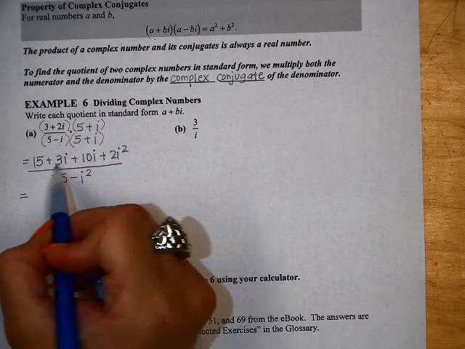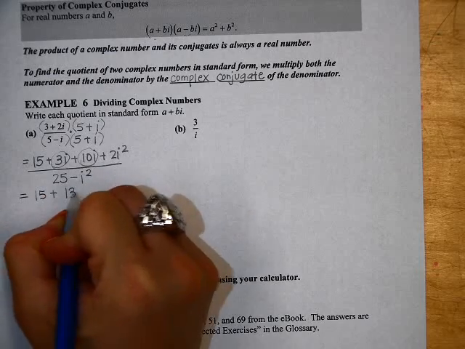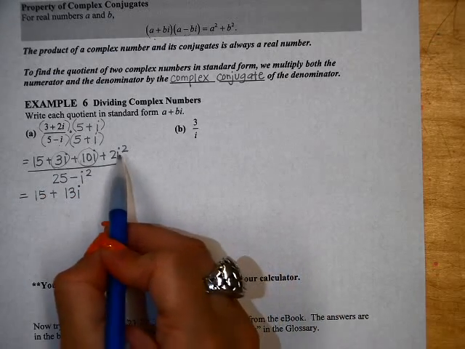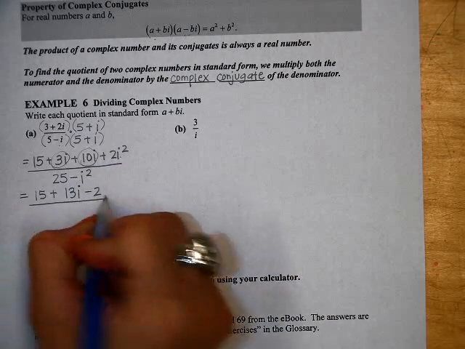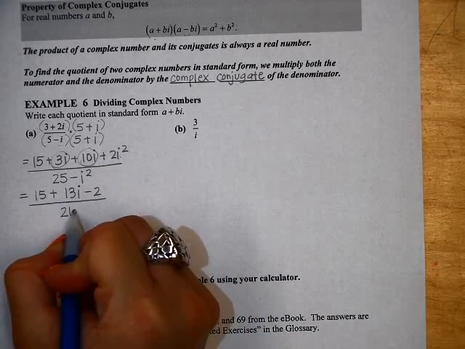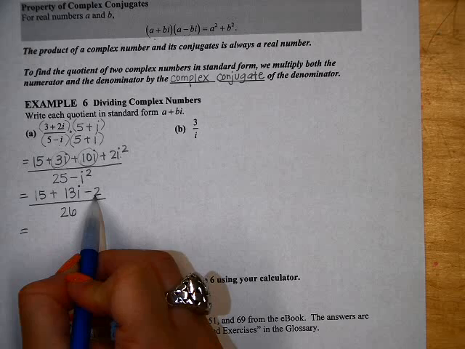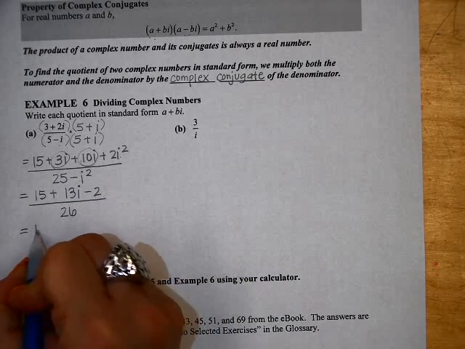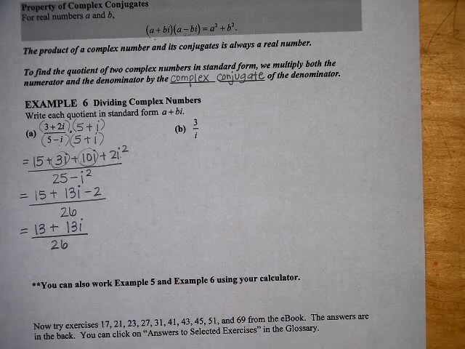So in the top, your 3i plus 10i is 13i. i squared is the same as negative 1, so that is negative 2. All divided by, i squared again is negative 1, making that 25 plus 1. So we have 26 in the denominator. And in the numerator, 15 minus 2. Again, we're continuing by combining like terms. We get 13 plus 13i divided by 26.